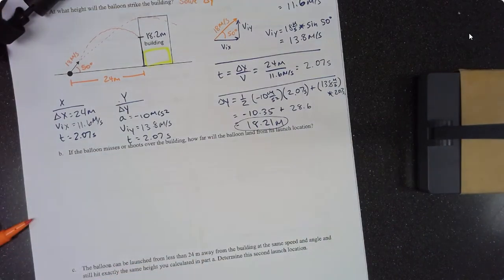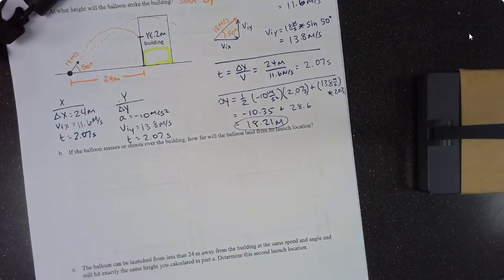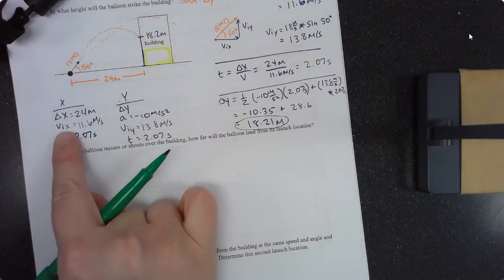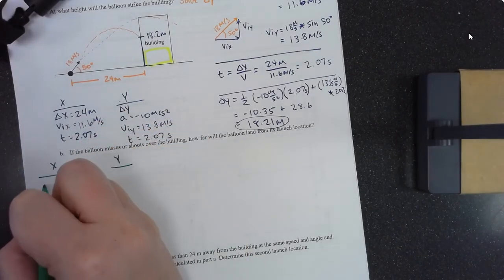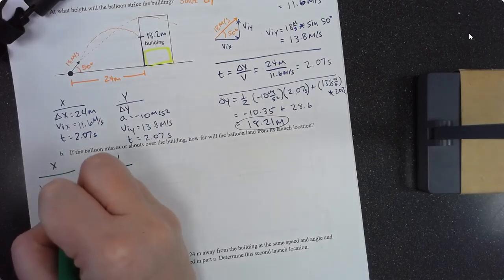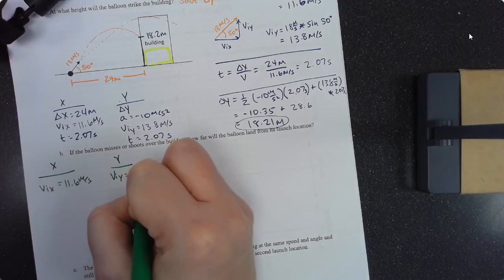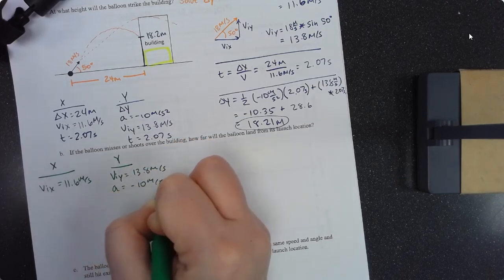So what we're going to do here is figure out what this range is. We're going to pretend like we don't know about this 24 meters. So now we have to think about a different list of variables. The things that we know: our velocity still holds true. Our initial horizontal velocity is 11.6 meters per second. Our initial vertical velocity is 13.8 meters per second. We also know acceleration is minus 10 meters per second squared.